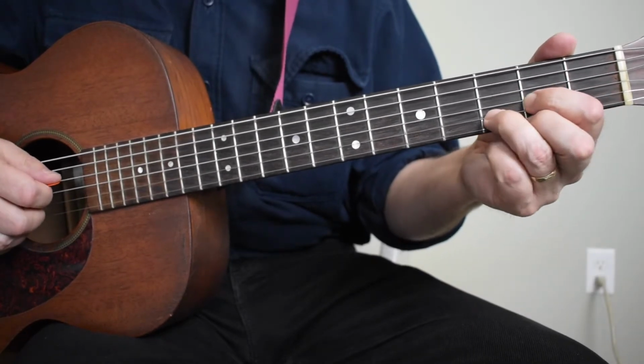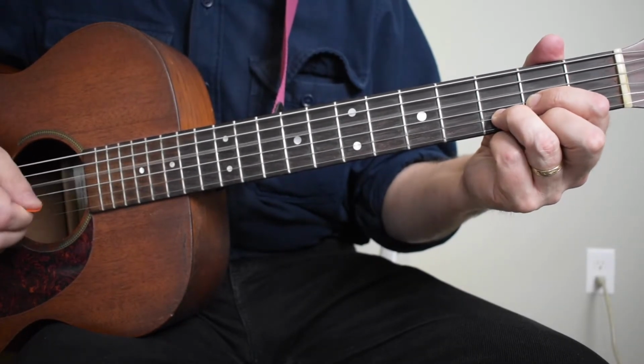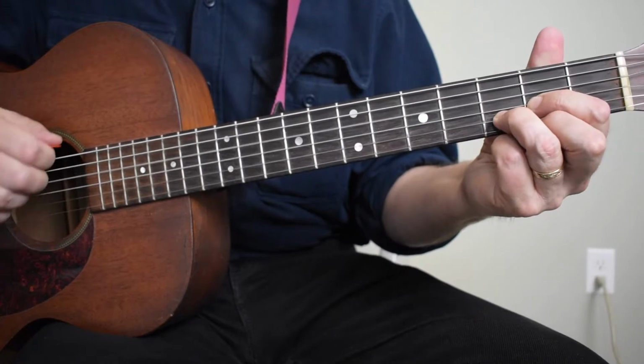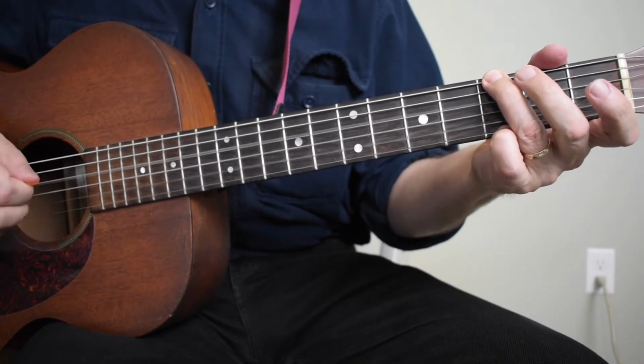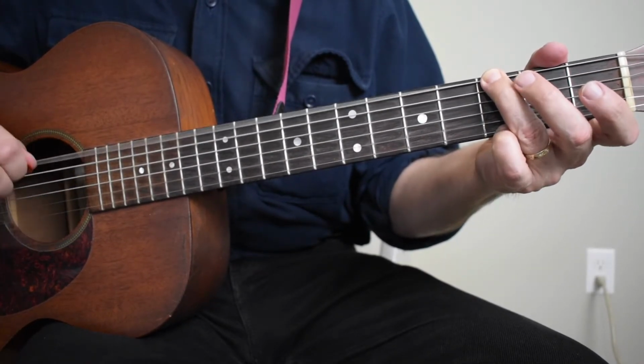Finally, the key of D. Here's a couple of different moves in the key of D. Start off on the key of D, walk up to G. You can also do this to walk up to A.